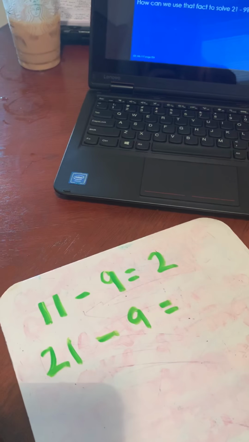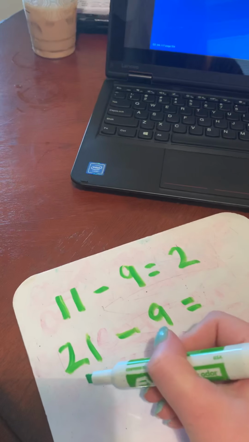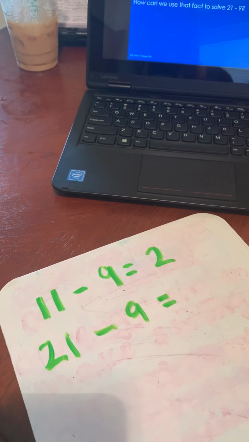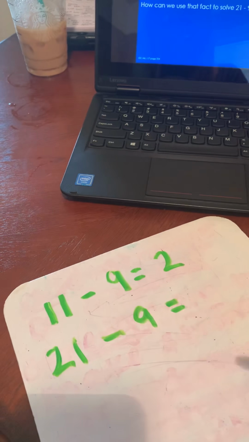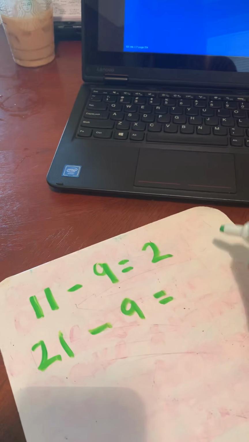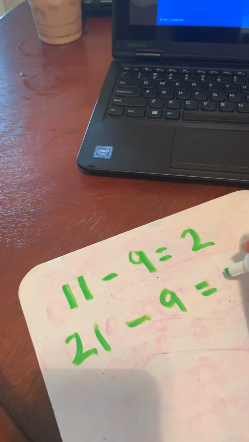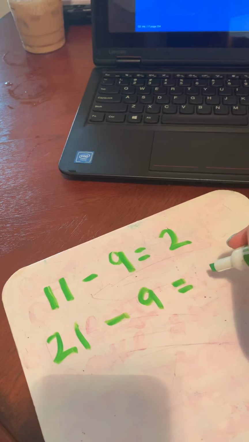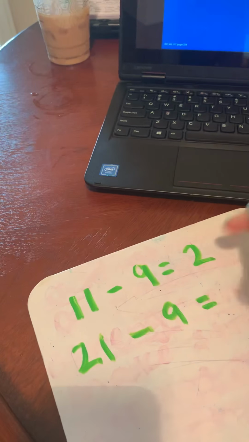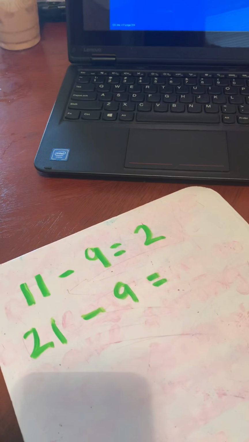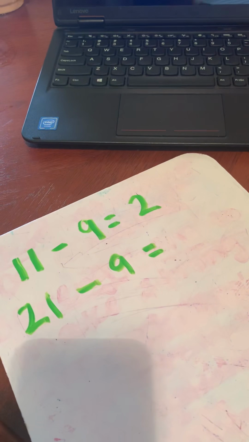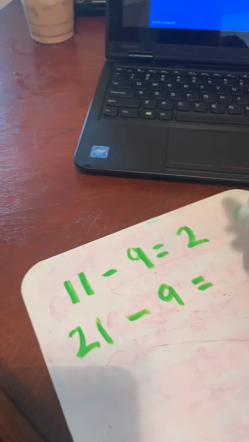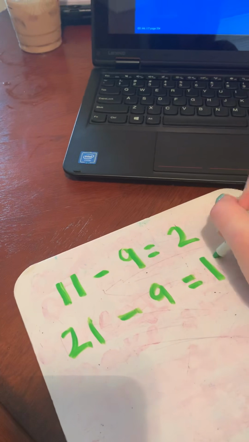Well, I know that 21 is 10 more than 11. So if 21 is 10 more than 11 and 11 minus 9 is 2, then my answer for 21 minus 9 should be 10 more than my answer for 11 minus 9. So 21 minus 9 is what? 21 minus 9 is 12.